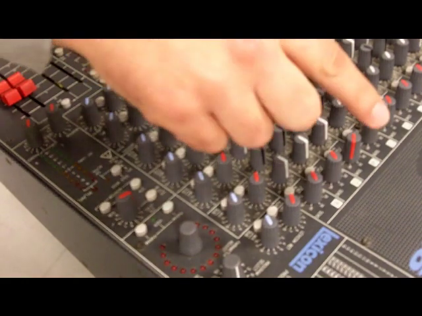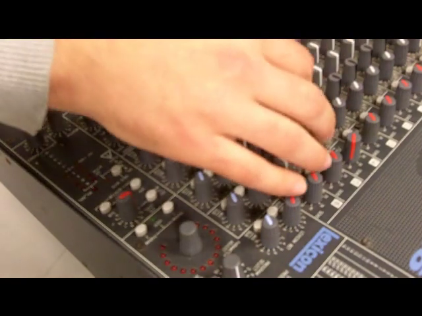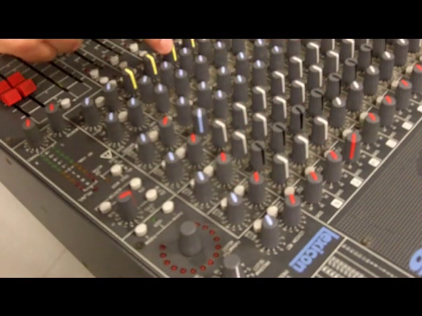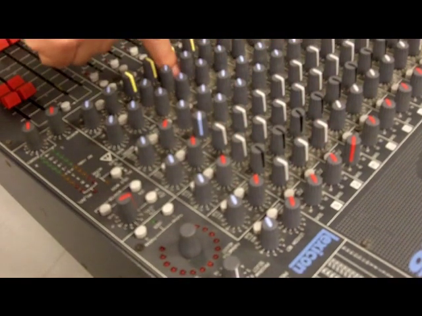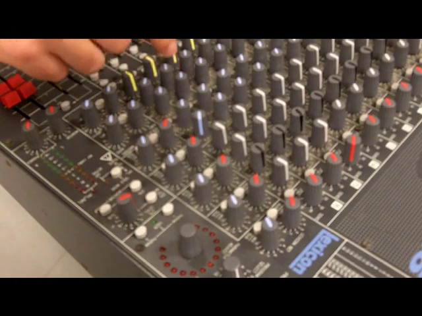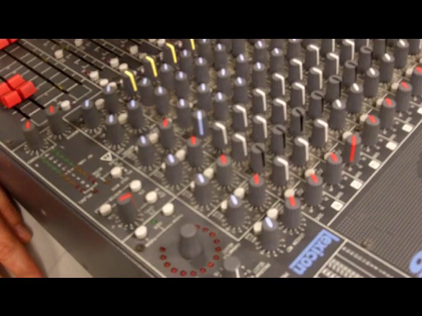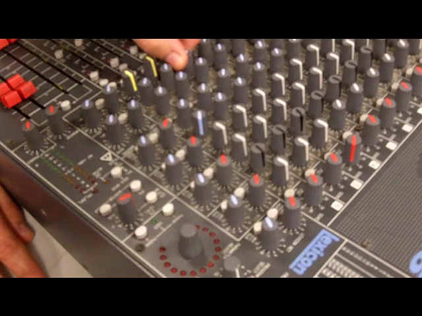So on the Soundcraft Spirit mixing console, we have an auxiliary here which is assigned to the internal effects unit, and it's conveniently labelled up on the mixing desk Lex Effects. Now the built-in effects on this desk are made by a company called Lexicon, and that's why you have the abbreviated Lex Effects.